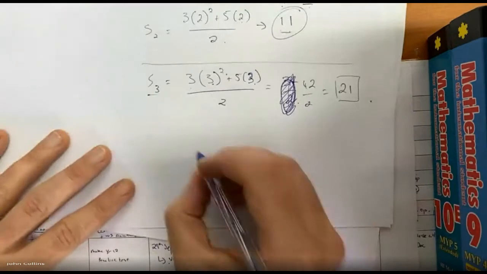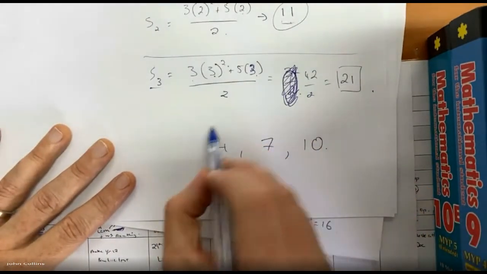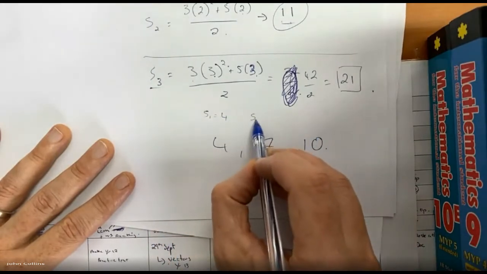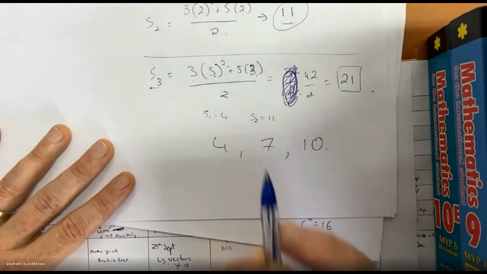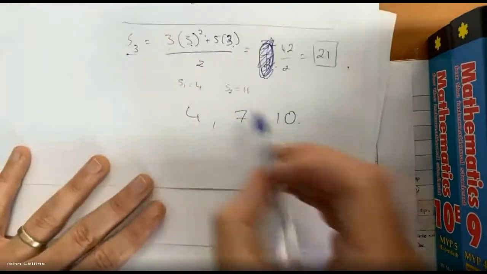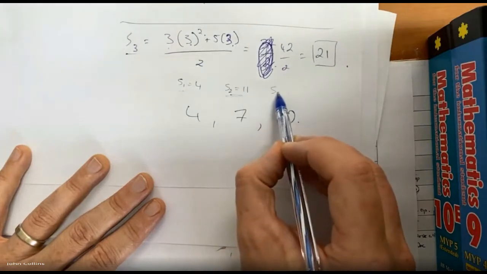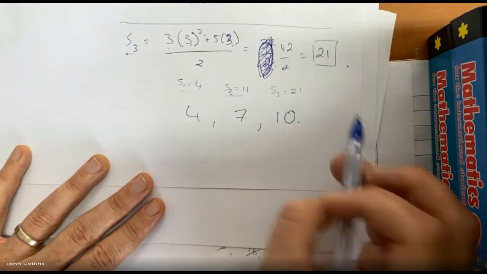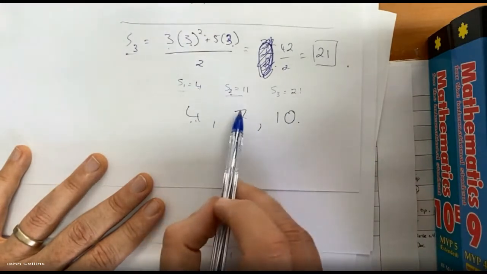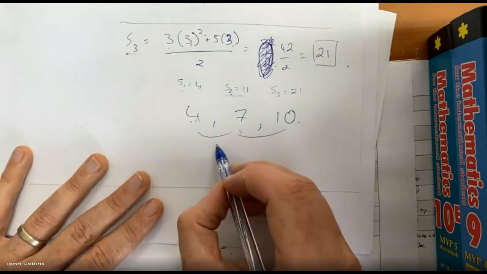So notice I formed the sequence 4, 7, 10 out of the sums. The sum of the first one terms is 4. The sum of the first 2 terms is 11. So the formula they gave us, I didn't actually have to use any of the formulas from before. They gave us a formula. That's what sigma is, a formula. And the sum of the first 3 terms is 21. And knowing that, I know that, well, 4 is the first term. 4 plus something gave 11, so the something must be 7. And then, so I have found my adding 3.